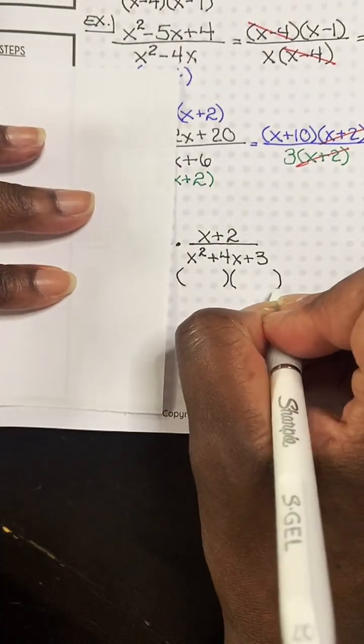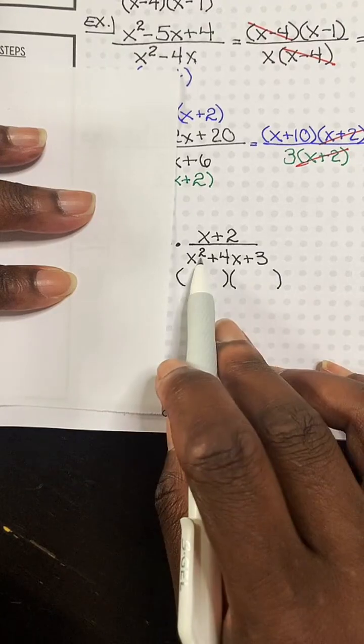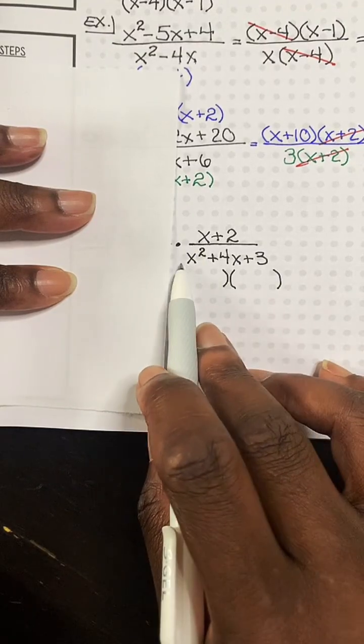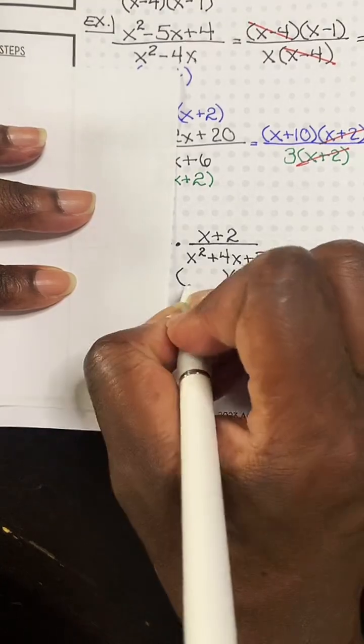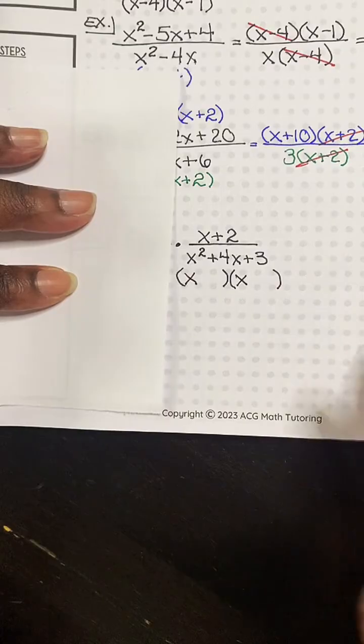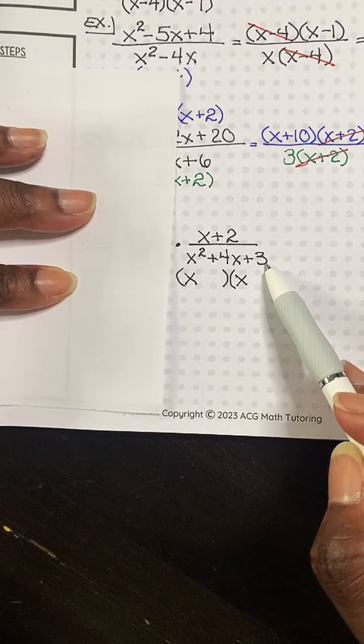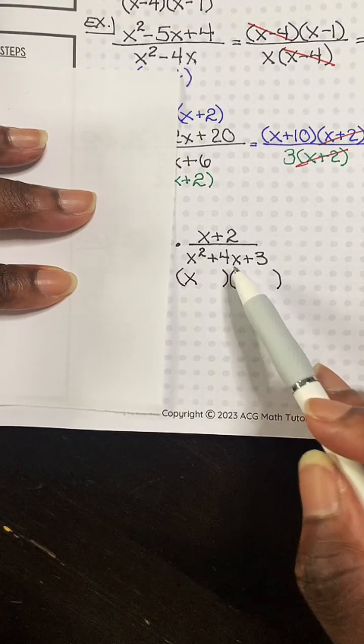But look at that denominator. Cringe. We can actually break that down. We have a trinomial. My highest degree is to the second power. My leading coefficient is 1. So right away, split the x's. Now we need to think: what two numbers multiplied together will give me 3 and add together to give me 4?